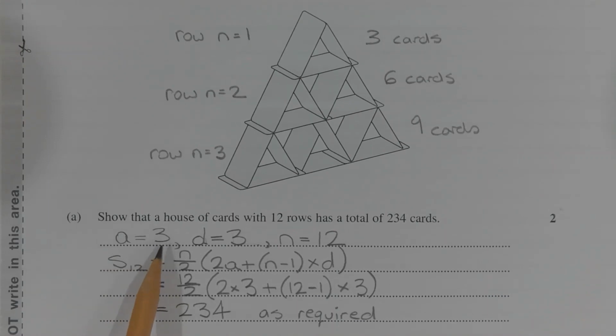So a equals 3, d equals 3, and n, which represents the number of rows, is equal to 12. And so the formula is S12, so that's the sum of the first 12 rows, is equal to n over 2 times 2a plus n minus 1 times d, where a, n, and d are the values above. Substituting a equals 3, d equals 3, and n equals 12 into this formula, that equals 12 over 2 times 2 times 3 plus 12 minus 1 in brackets times 3, which equals 234 as required.